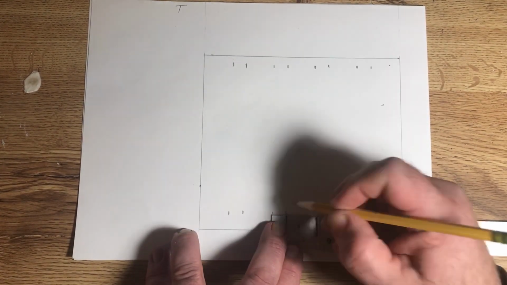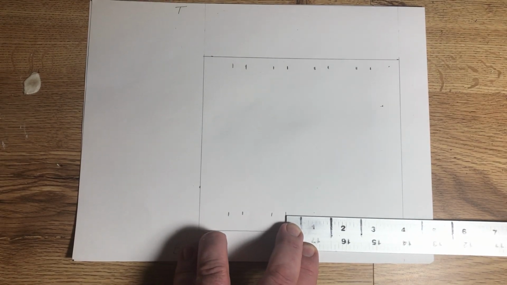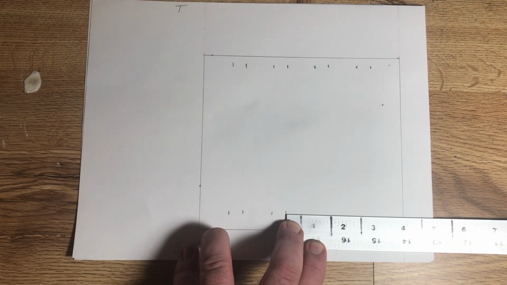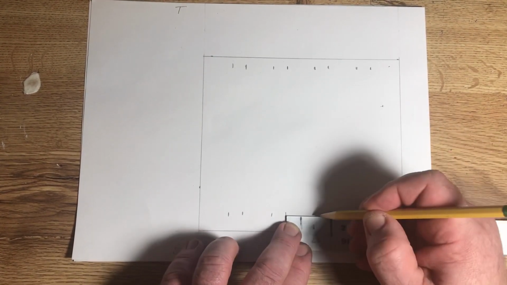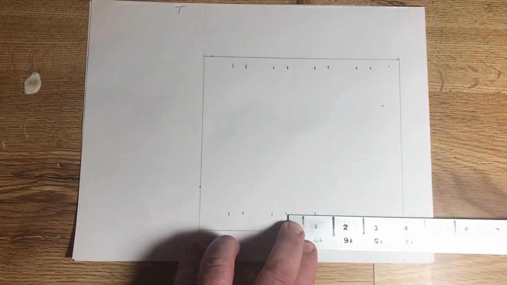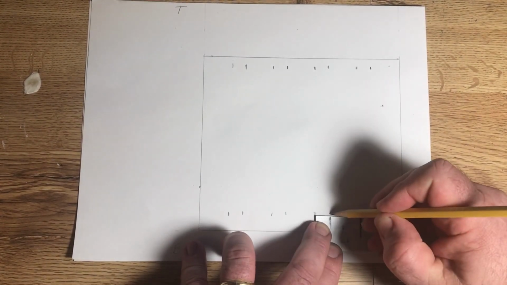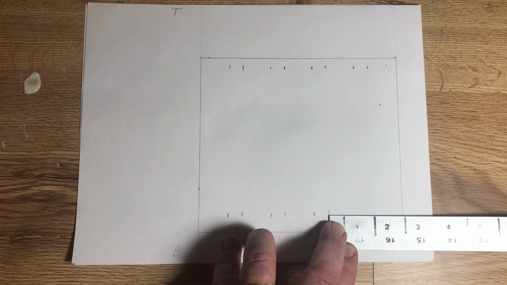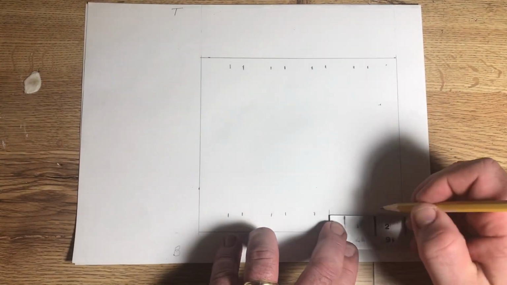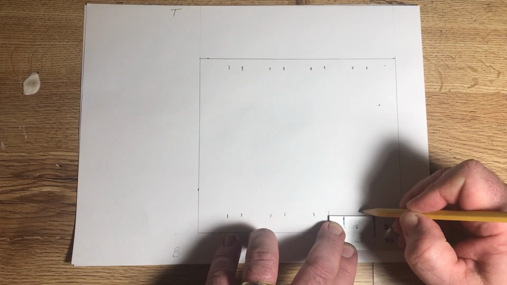Then lots of times if you measure a long piece of lumber, there's a thing called a chalk line. Many of you probably come from carpenter families and you know what a chalk line is. So the chalk line snaps a straight line between two measurements on a large piece of lumber.